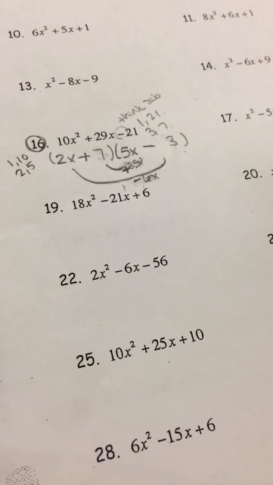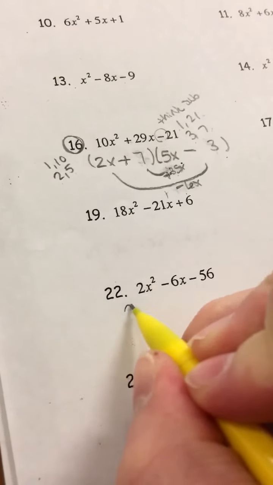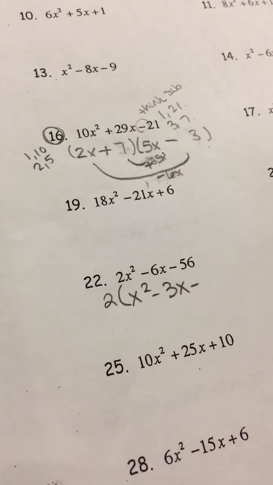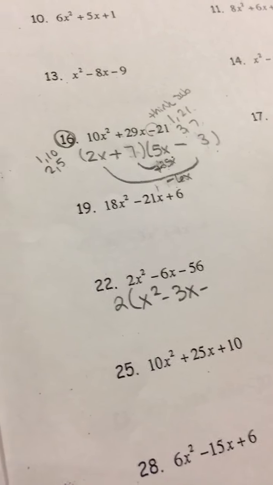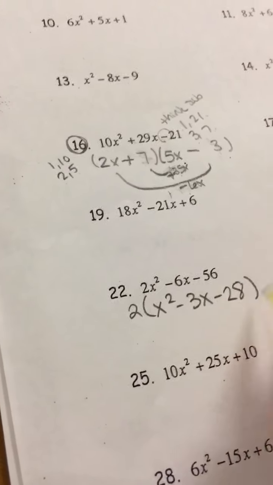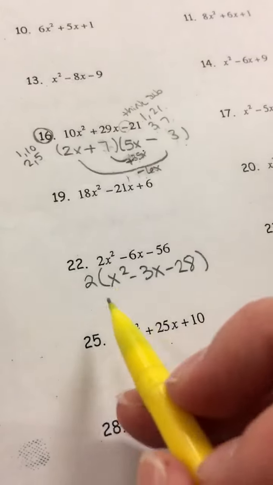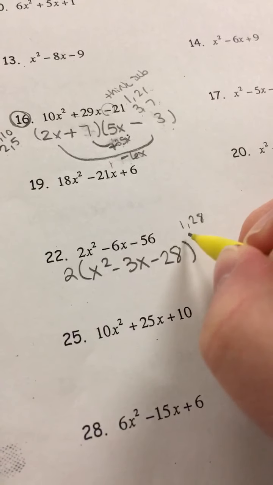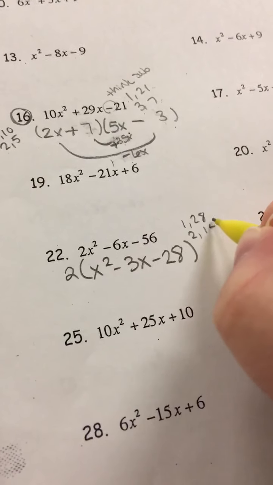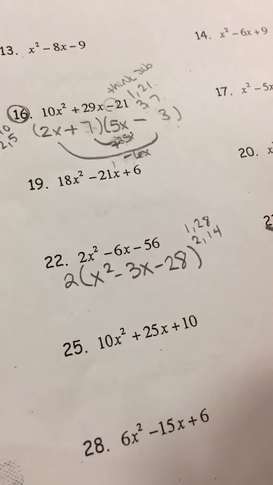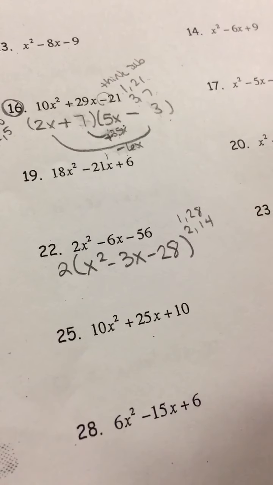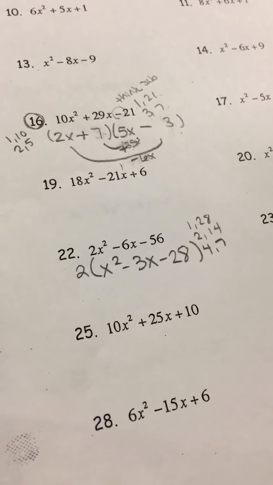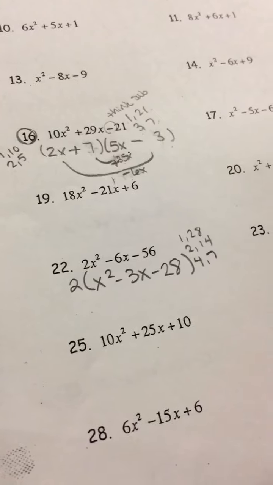Now, always look for the greatest common factor. I see that I can take out a 2. That's going to make my life so much easier. Half of 56 is 25 plus 3, so 28. Now, all we have to do is factor this part. Factors of 28: 1 and 28, 2 and 14. What else? 4 and 7, maybe? Yep, and that should take care of them.